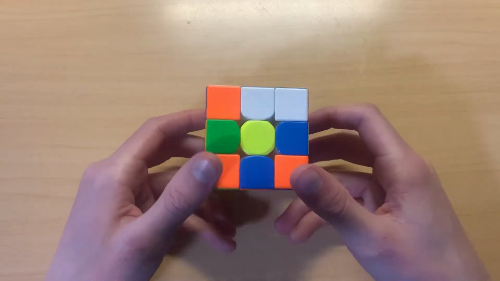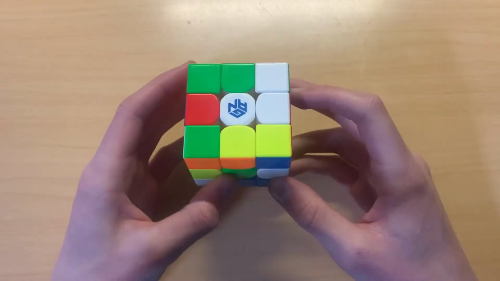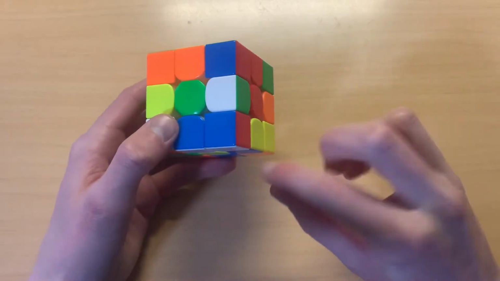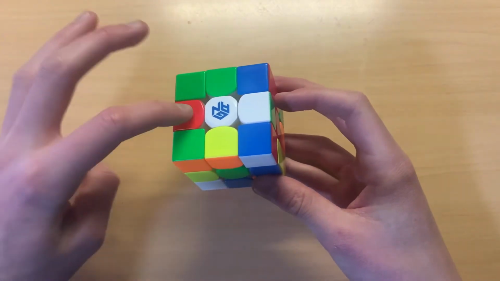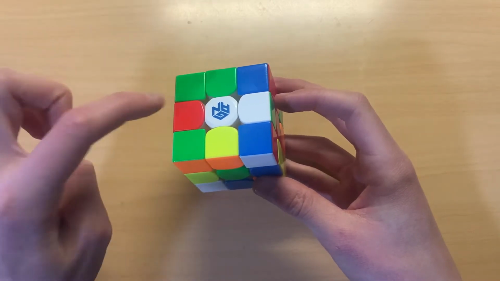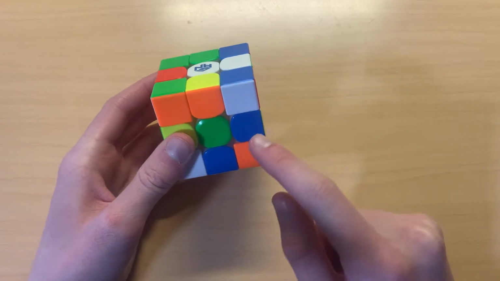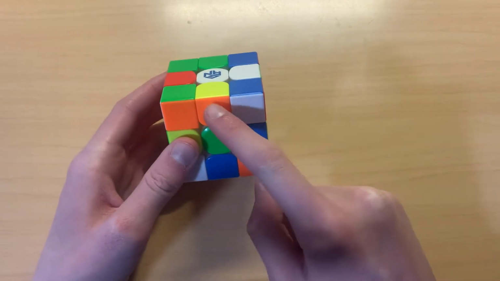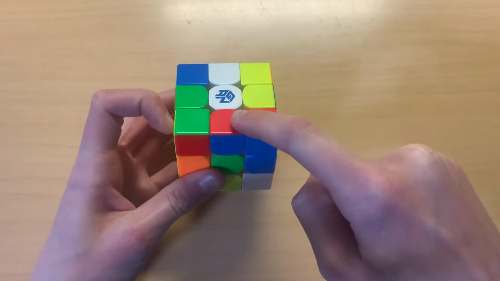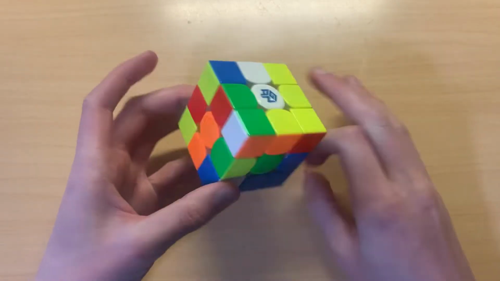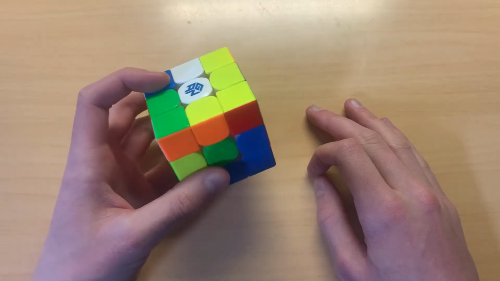Now, you may be wondering, well, what if I only have 2 bad edges? Well, I'll show you the answer now. You put one of them into the front face, and one of them into the U layer, not on the front face. So here, here, or here. Next, you do an F move that brings this into the top layer, and then put the other one into its position, and then undo the front move. I actually don't know why that works. It kind of just does.